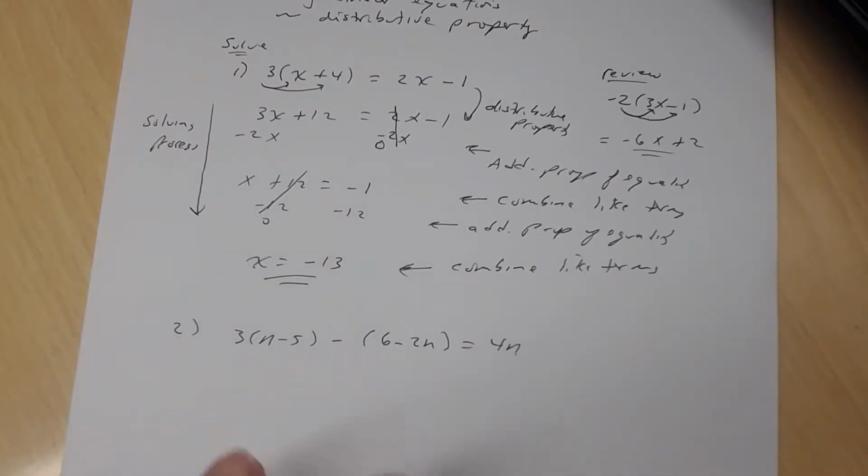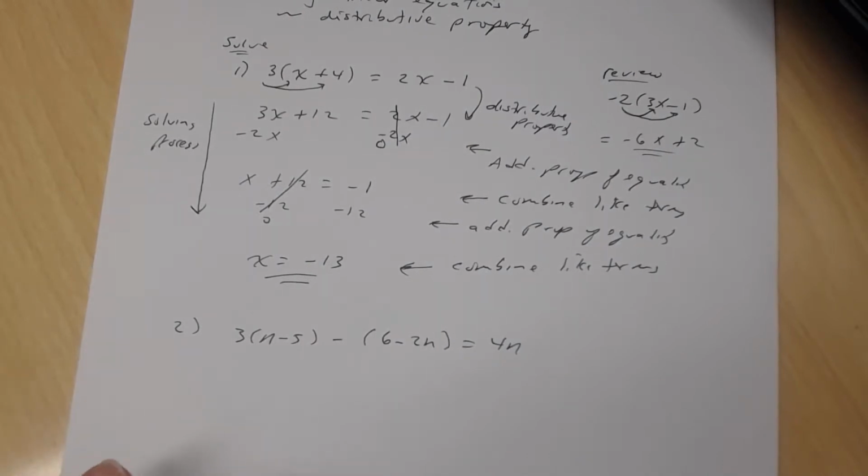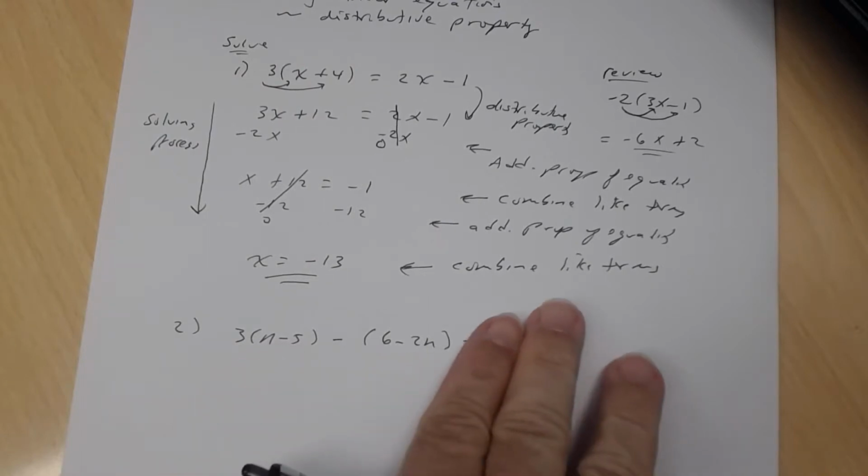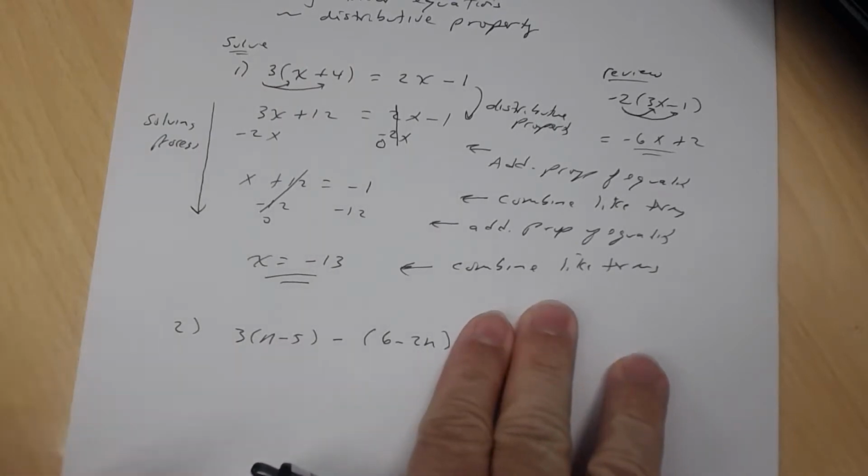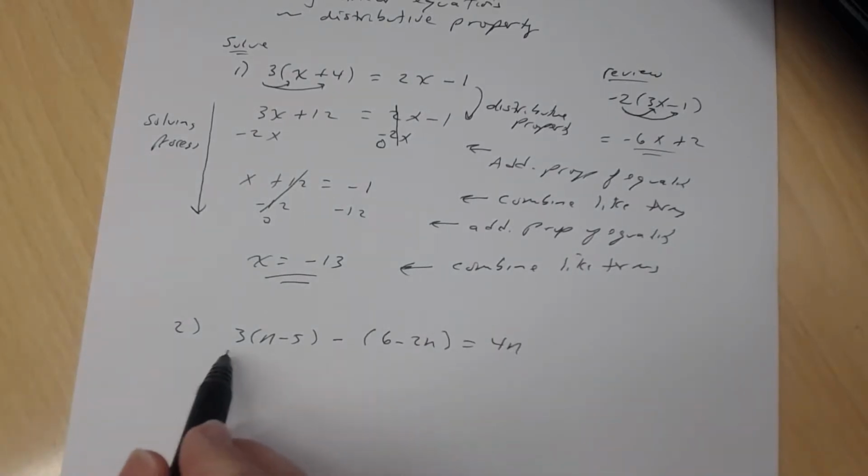Now notice there are 2 sets of parentheses. You dealt with this in a previous lesson when simplifying expressions. Notice this is an equation because it has an equal sign, but if that weren't there, you had this kind of situation in a previous lesson. So remember, this part's easy because you can distribute the 3.